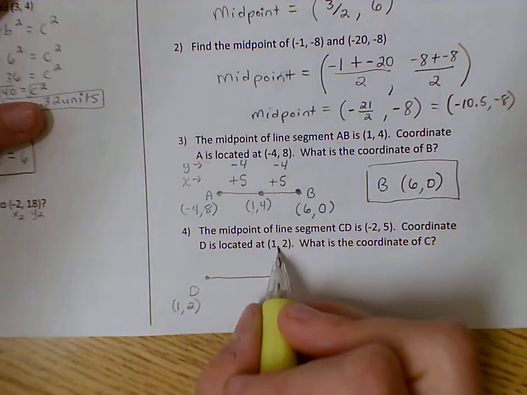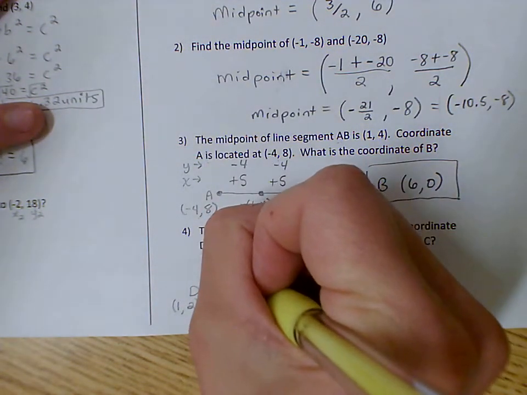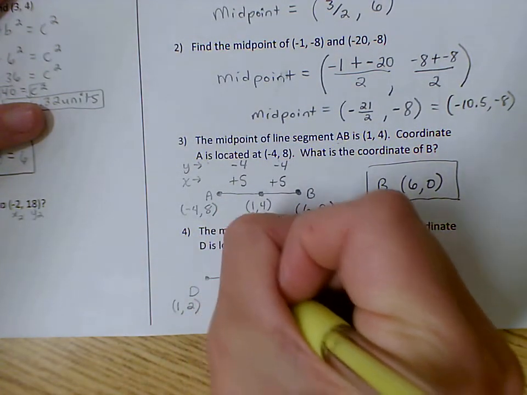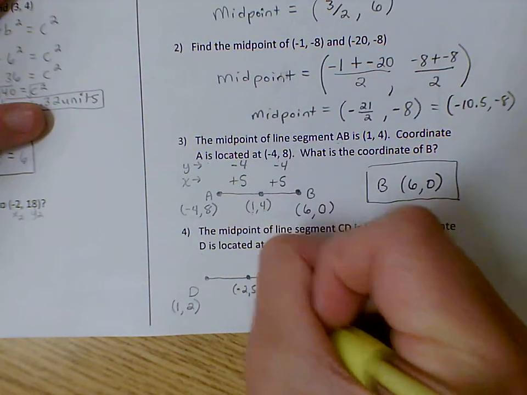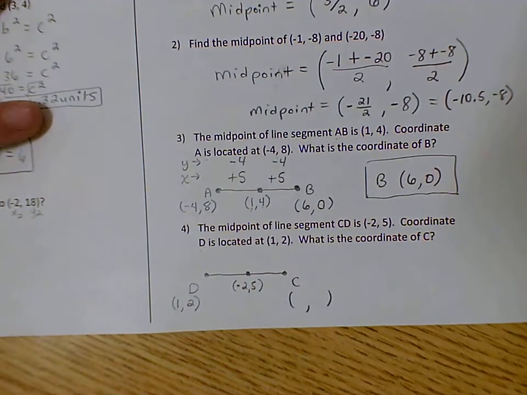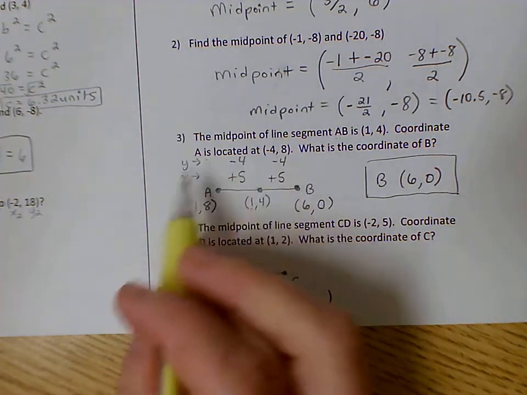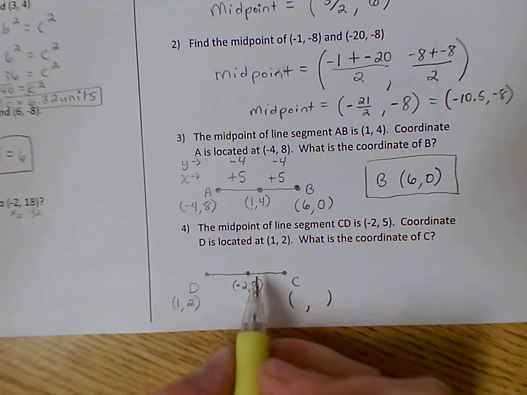So it says D is at 1, 2. It says the midpoint is at negative 2, 5. So I'm going to label my point that's in the middle as negative 2, 5. And then it says, what is the coordinate of C? So we're looking for C. All right, so I'm going to put a little blank spot for C. You're going to do it the same way you did this one, because that point should be in the middle. So this would be the same as that.